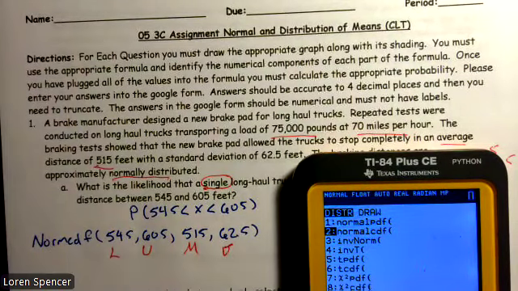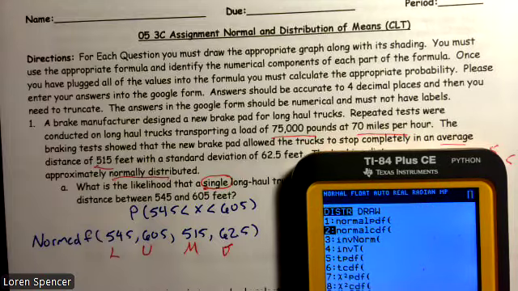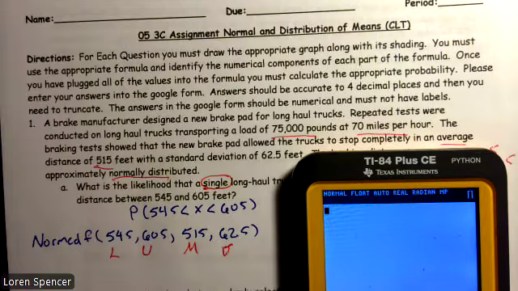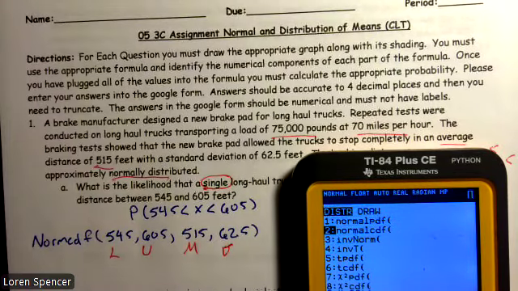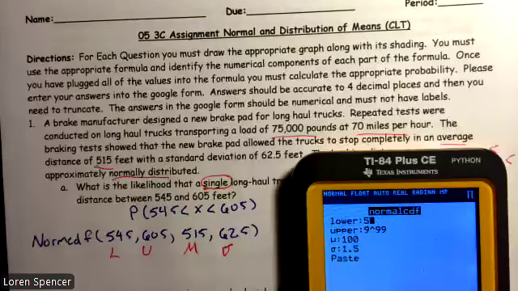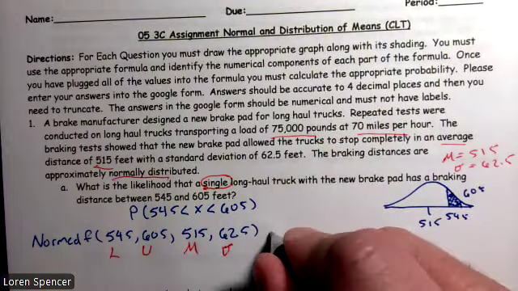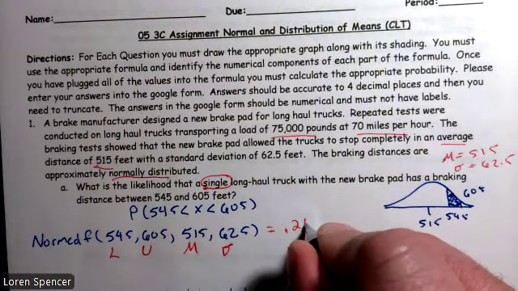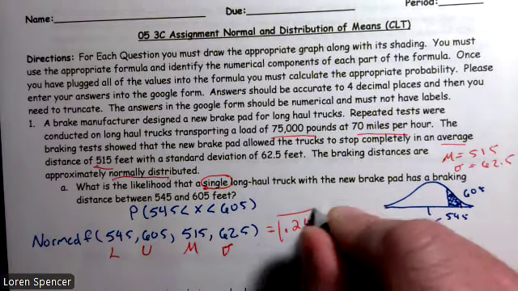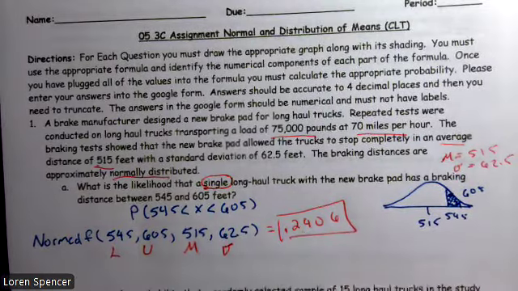So here we go. Second vars, normal CDF. I'm going to clear that. There we go. And we have a 545, an upper bound of 605, a mean of 515, and a standard deviation of 62.5. So that gives me about 24%, so equals 0.2406. Box that answer, about 24%.